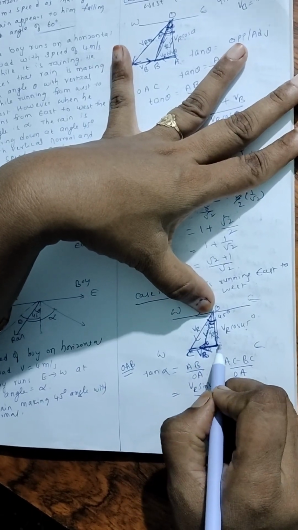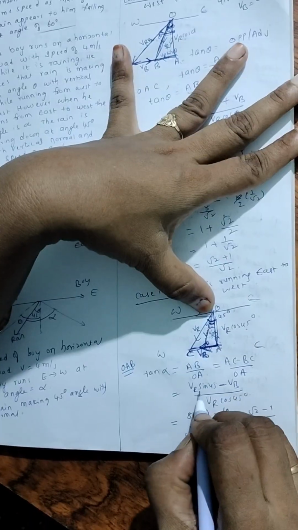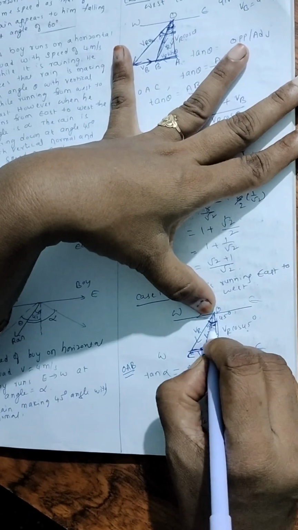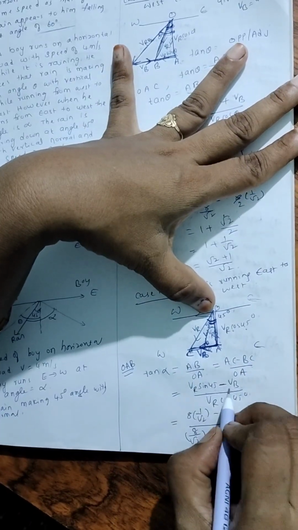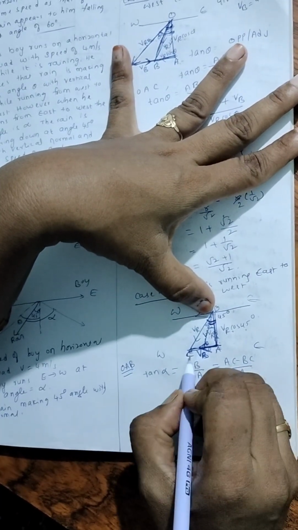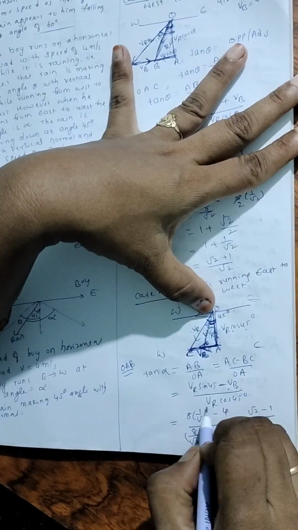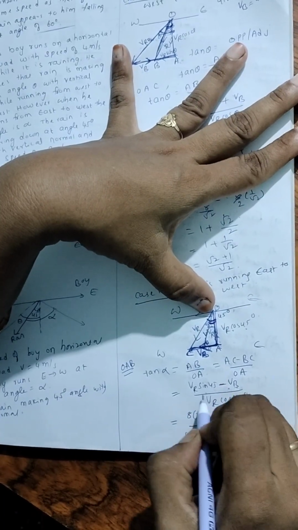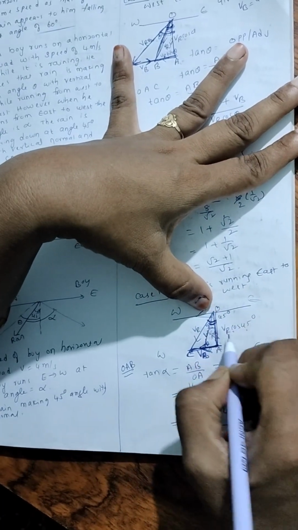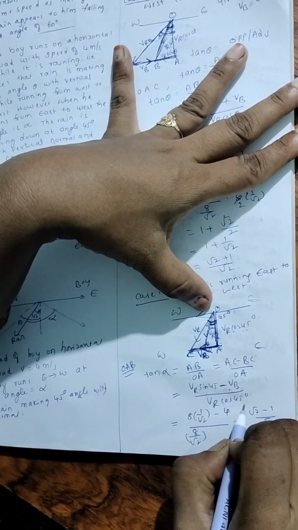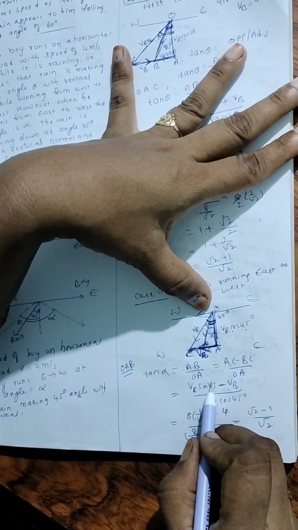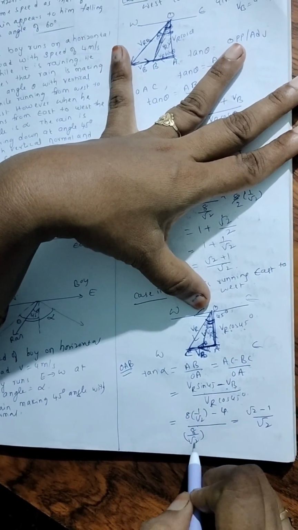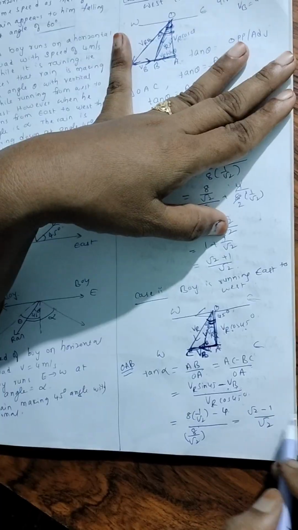What is AC? Vertical component VR sin 45. Oh no, this is the angle. So this becomes the horizontal component and this becomes the vertical component. Minus, now next BC, VB, divided by OA. So this is OA, VR cos 45. Now substitute values. VR, 8, he gave in the problem. Sin 45 is 1 by root 2, minus 4 by 8 by root 2. You will get root 2 minus 1 by root 2 after solving.